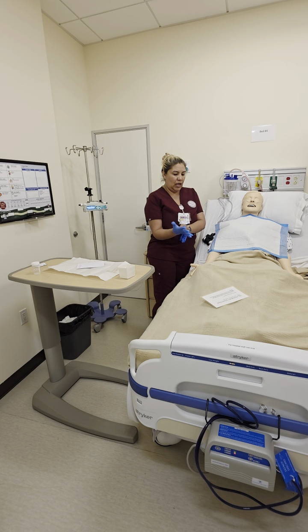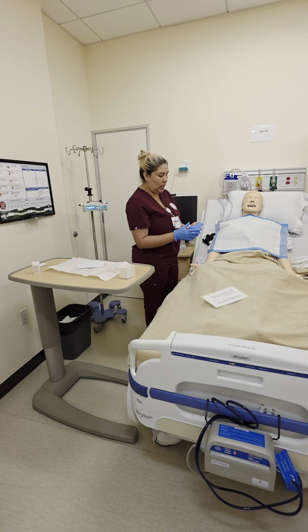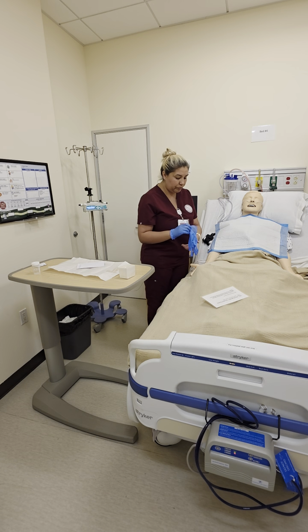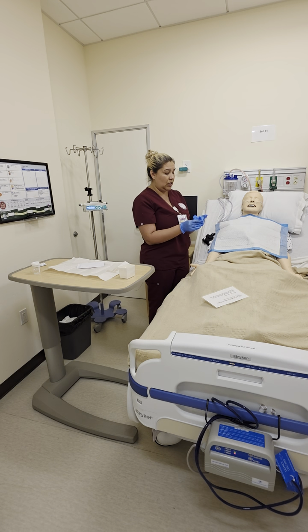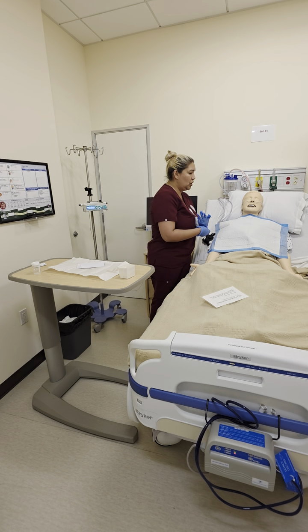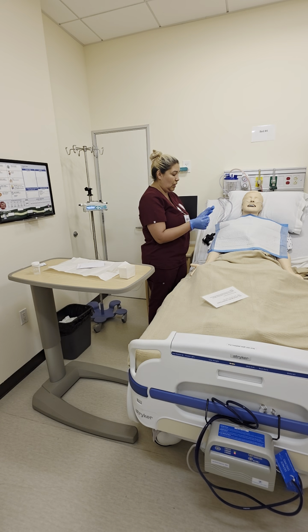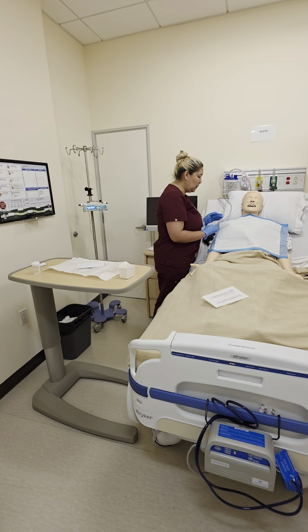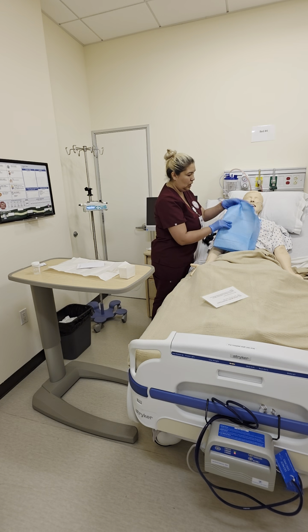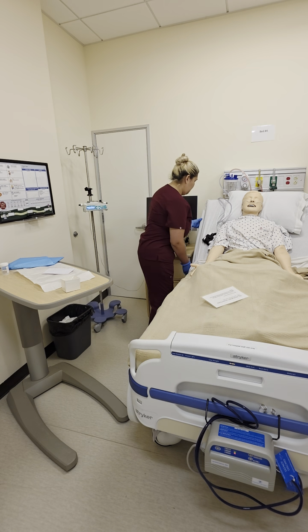I want to make sure that I observe him for any adverse reactions, like increased tachycardia or any bleeding. And also I want to make sure that his oxygen level did not decrease, or that he's not having any cardiac arrhythmias. So I'm going to check his lungs, check his heart while I auscultate his lungs too. Get rid of this and make sure my patient is comfortable. Put this up.